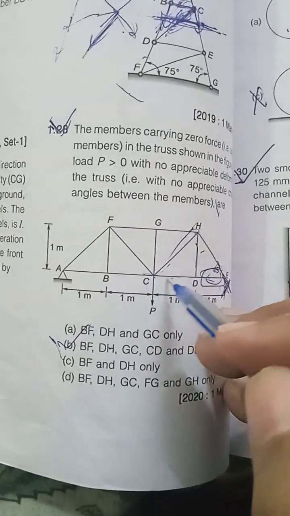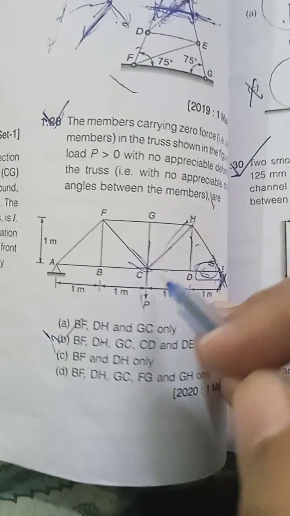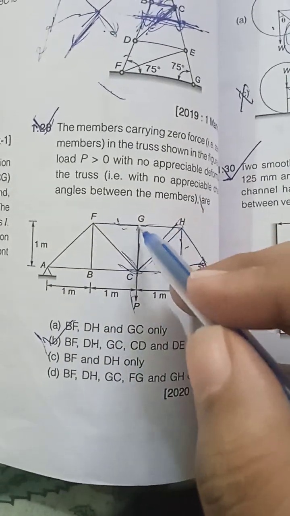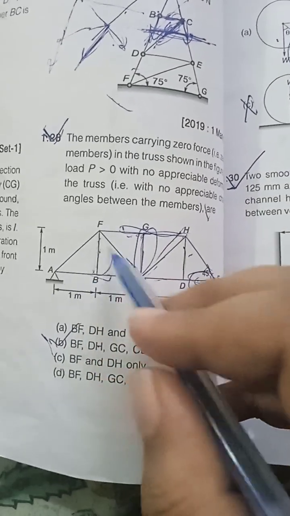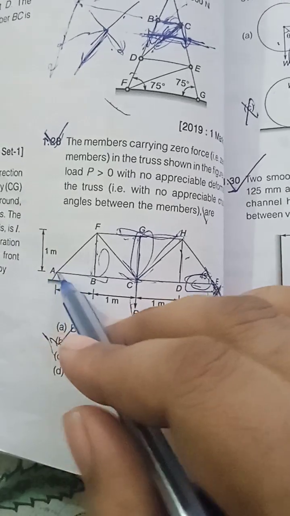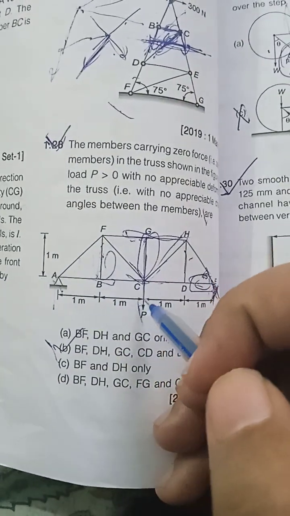Now 1, 2, 3, 4 and there is an external force member, we cannot say anything. But here this is a zero force member, here this is a zero force member, here there are external forces, we cannot say anything. So yeah, basically this is how to solve the question.